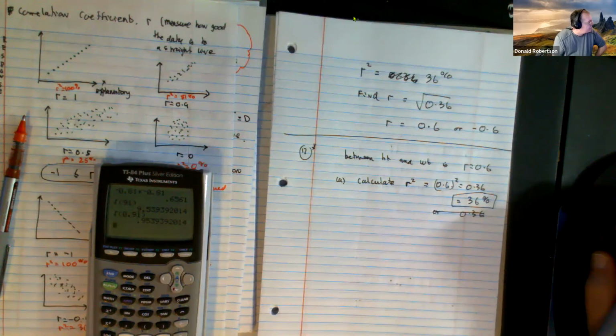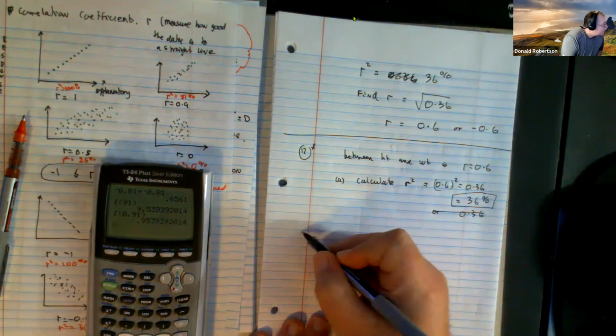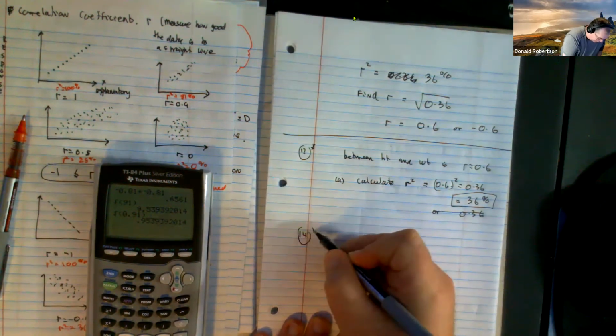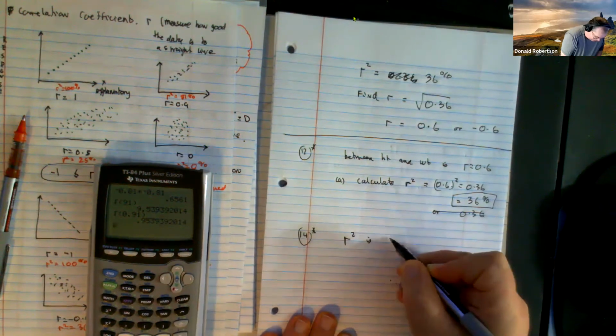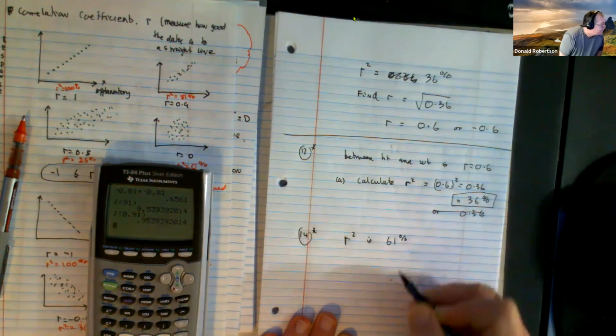Let's see if I can find one the other way around. This is a version of question 14, where you are told that R squared is 61%.